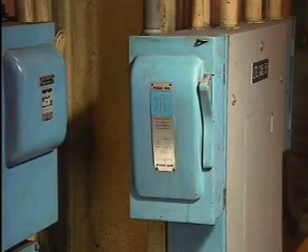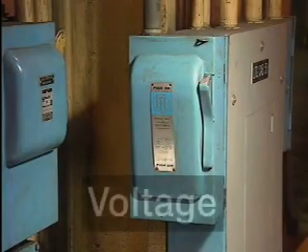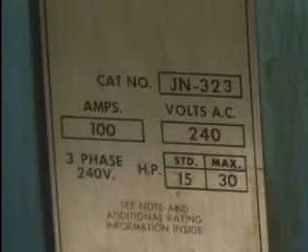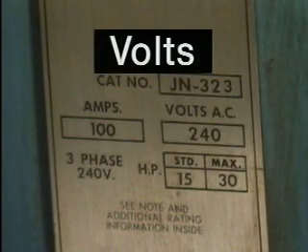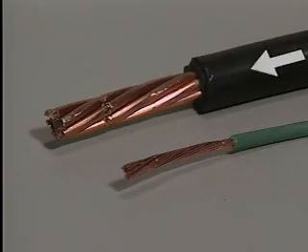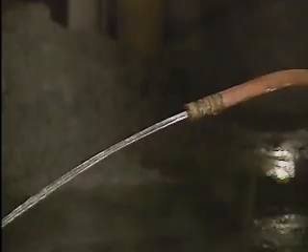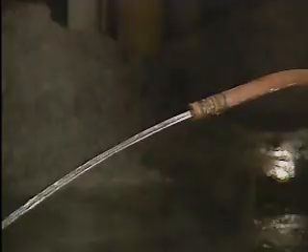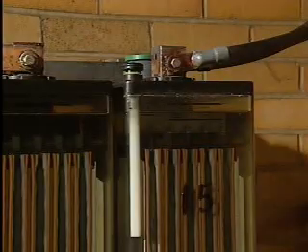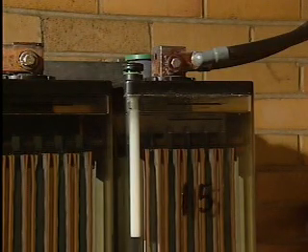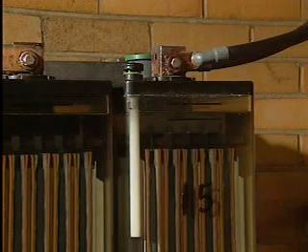The electrical pressure that causes current to flow is called voltage. Voltage is measured in units called volts. Voltage pushes current through a wire in the same way that water pressure pushes water through a hose. A wire that's connected to a voltage source is said to be energized or hot, but there must be enough voltage to overcome the wire's electrical resistance before current will flow.